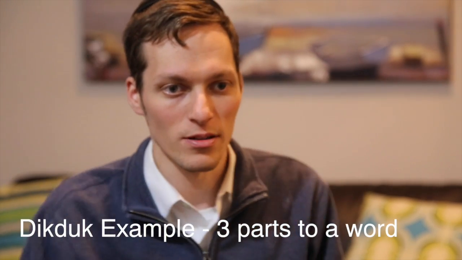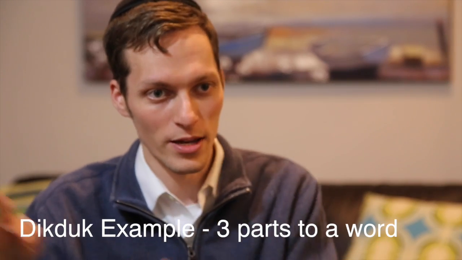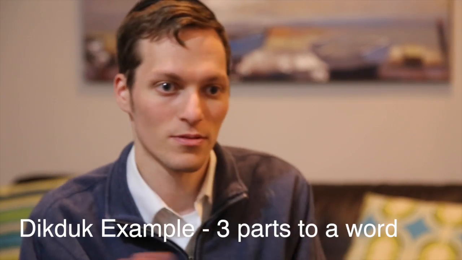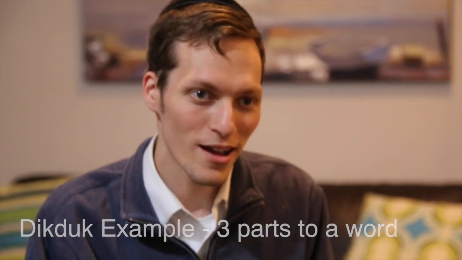You can do this with a whole variety of rules in Diktuk. For example, you can go, there are 3 parts to a word. Tchilit, shoresh, sofit. Beginning, middle, and end. And then you go, teach. Okay, and then they all teach it to each other and you say, oh class, and they all respond, oh yes.